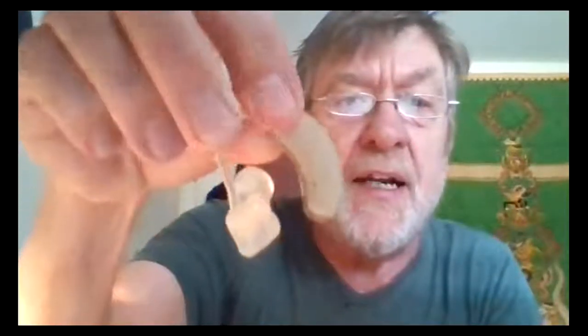An example of a hearing aid. Okay, this is a behind the ear hearing aid. And on the top of the hearing aid, you can see a little tiny dot. Look at that little dot. See that dot? That's the microphone. That's what's picking up sound. Then the hearing aid amplifies the sound, and then the sound comes out of this little hole here. So this little tiny one on the top is the microphone. The hearing aid amplifies it, and then the sound comes out of the bigger of the two holes there.